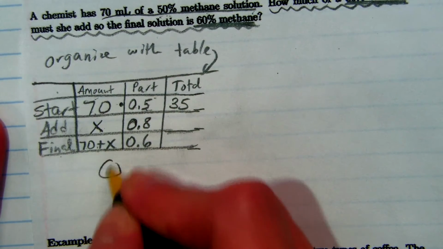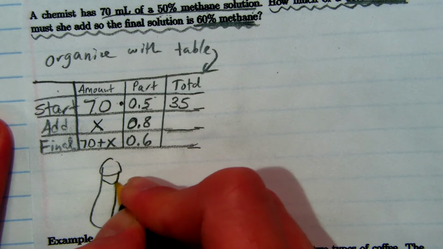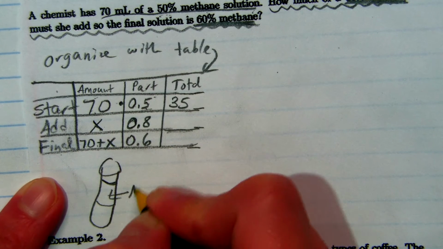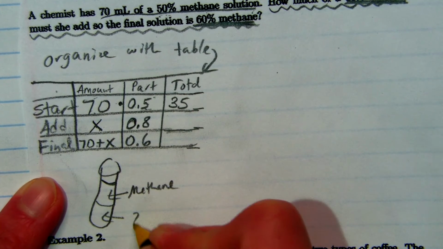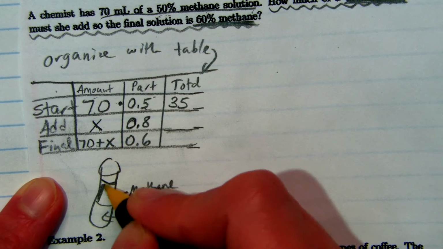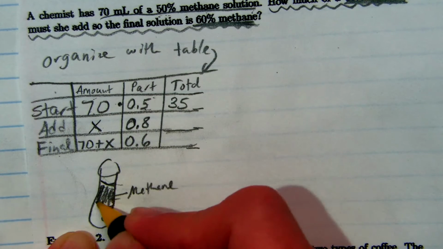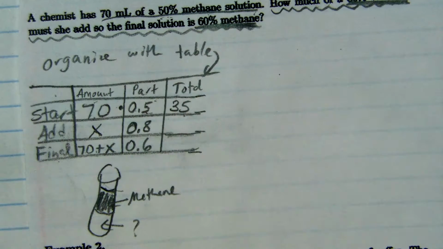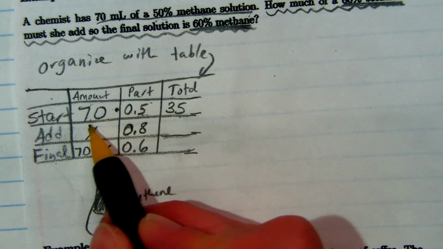So if you imagine that we have like this test tube thing, I can't draw, and it's full up to here, like half of it is methane, and half of it is something else, probably water. So that's what we're looking at. So if the whole thing is 70 milliliters, that means half of it is 35. 35 milliliters of that 70 is methane. All right? And then we're going to multiply across on all of these.